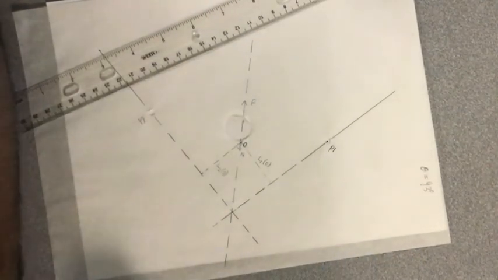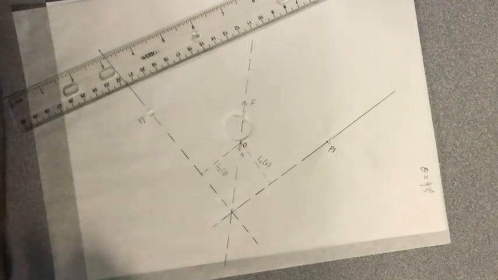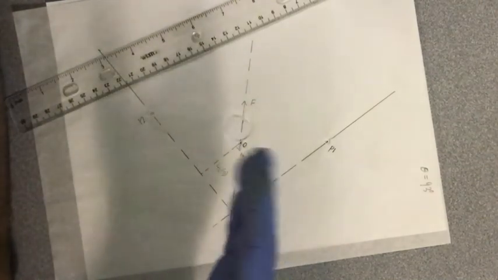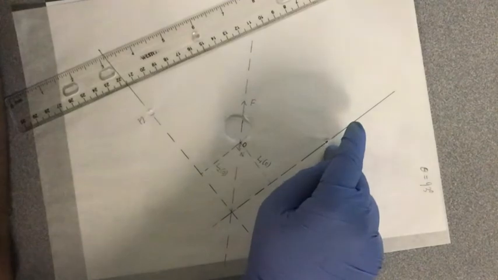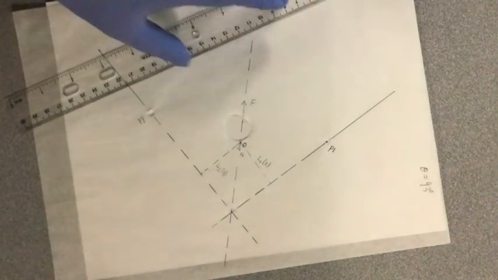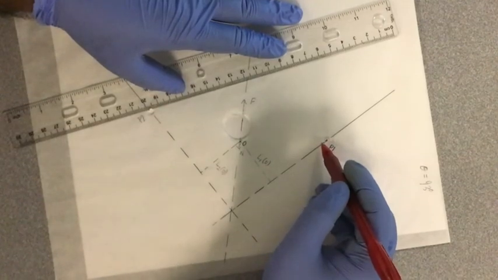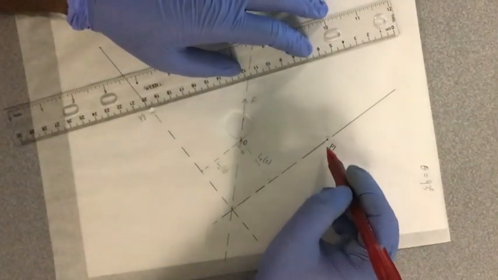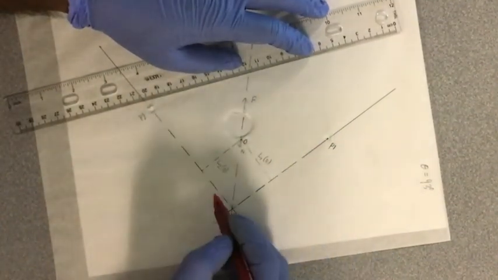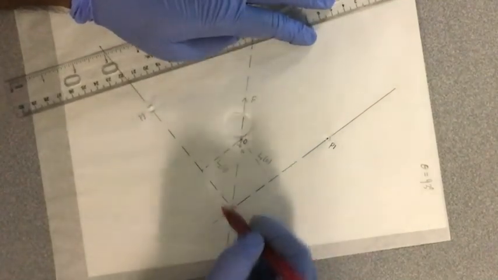So choosing point P1 as our point of reference, we again need to find the lever arms for all the forces with respect to P1 instead of the previous case. So first I draw my lever arm from P1 to the normal force over here.